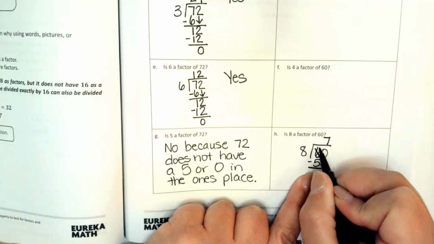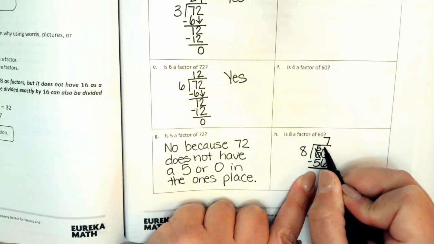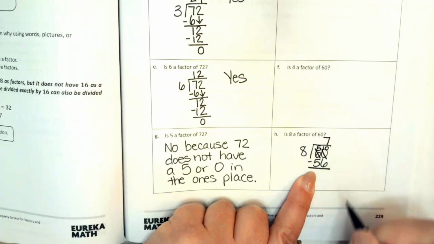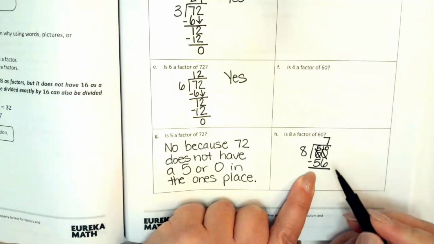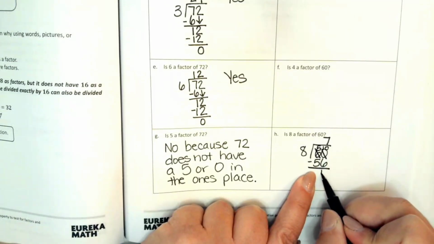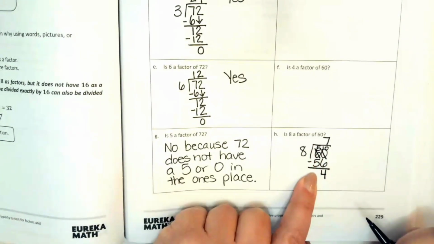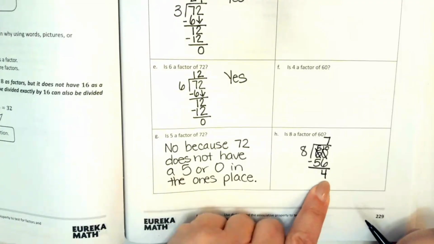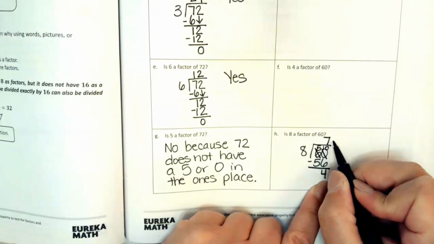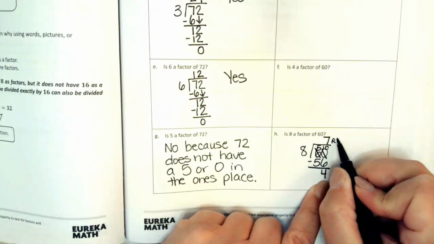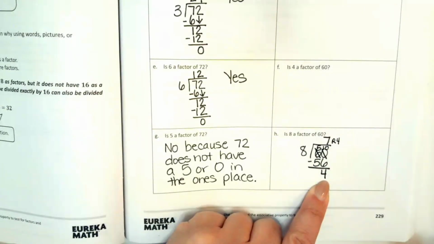Decompose the 6 in the tens and make it a 5 and give 10 to the 0 in the ones place. 10 minus 6 equals 4, and 5 minus 5 is 0. We got a remainder of 4. 7, remainder 4. Do you remember the rule about factors when we're doing division?